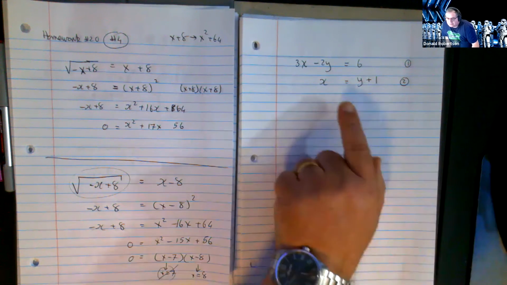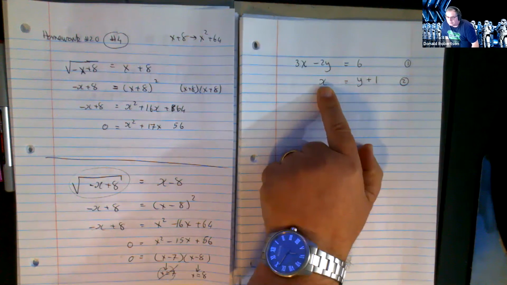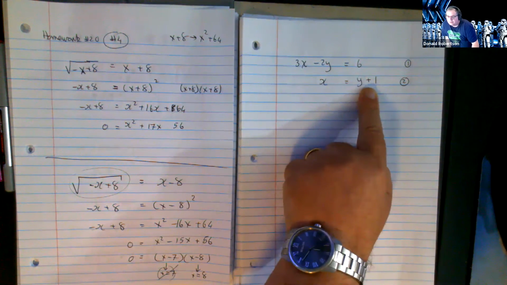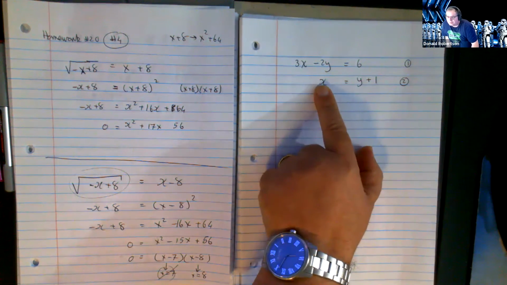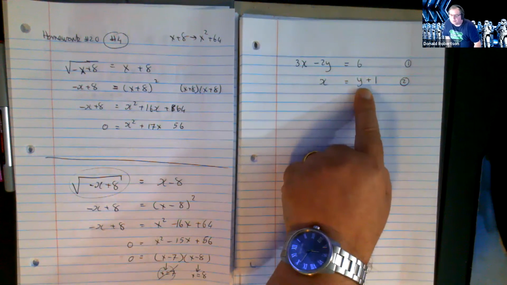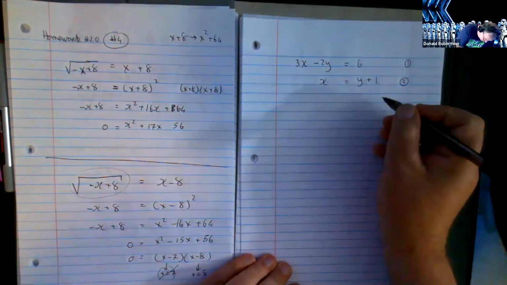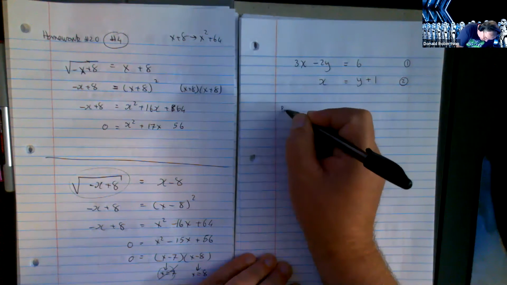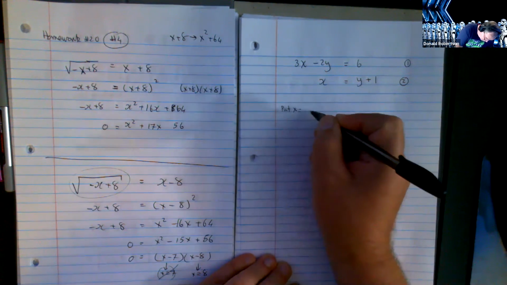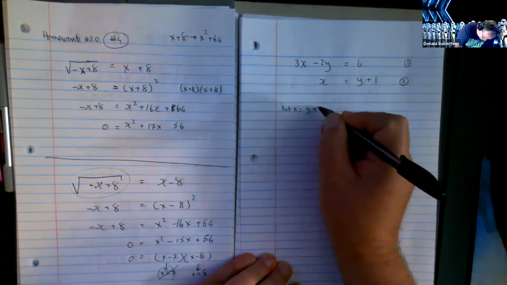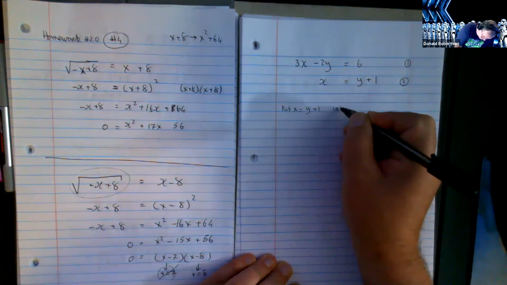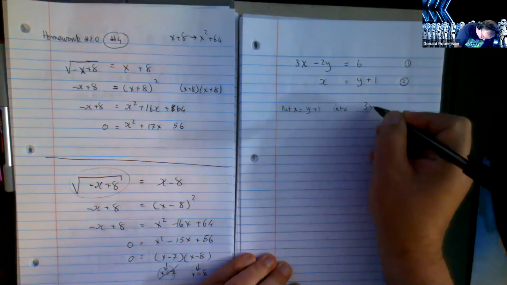Right, and a clue here: single variable equals something to do with the other one. So in other words, the x can be replaced by that. That is a good example of a question that would use that. Well, in the substitution method, you replace the x with y plus 1, and you put it into this equation here.